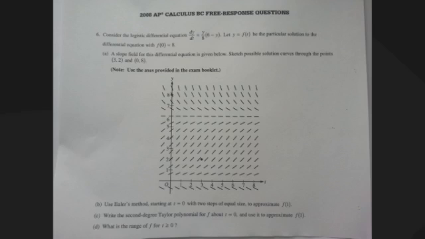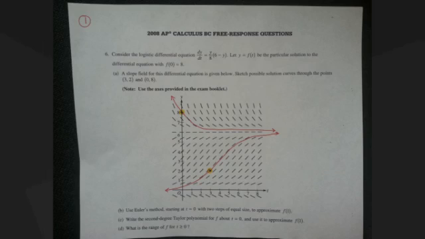It looks really, really complicated, but this one is awesome because it combines a little bit of logistic growth with series and Euler's method, and it's just good all-around practice for the exam. So question A gives us a slope field, and part A is really easy. All we have to do is sketch the solution for the points (3, 2) and (0, 8).